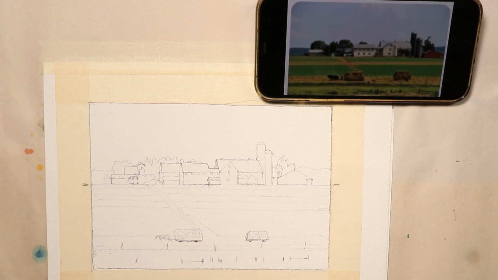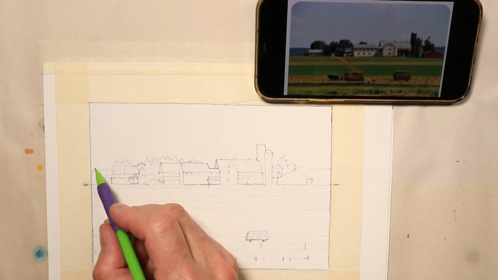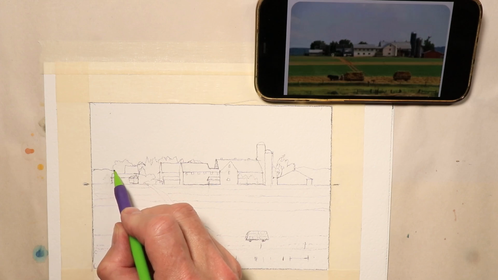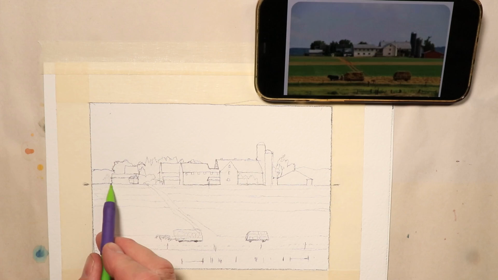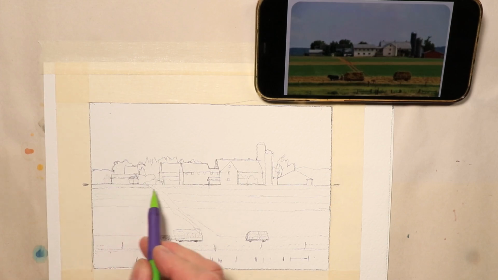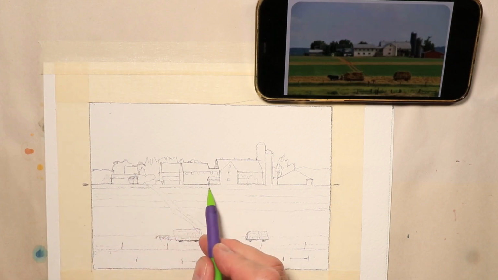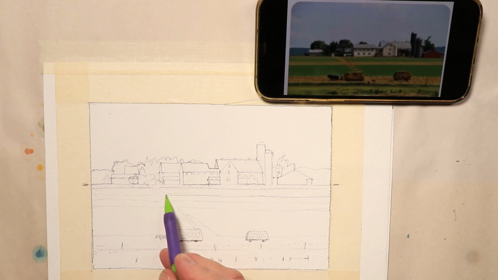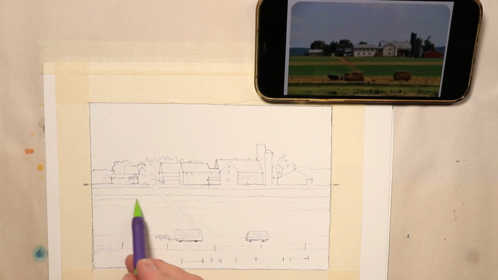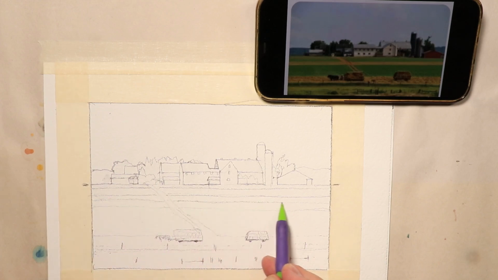All right, so we have pretty much everything that we need. I can go over here with some darker lines so we can see the sketch. So I'll just go over these lines a little bit darker so we can see them a little clearer. There we go.